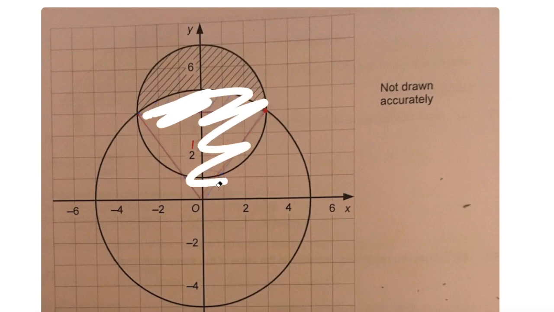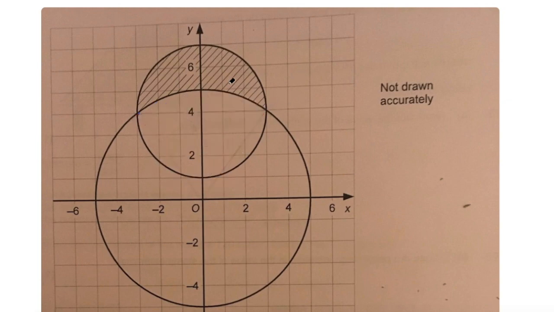Let's rub all of this out. We were looking originally for this shaded region. We said it was a semicircle minus this area of a segment in here. So I began by trying to find the area of the segment. In order to do that, I needed the area of this sector in here.